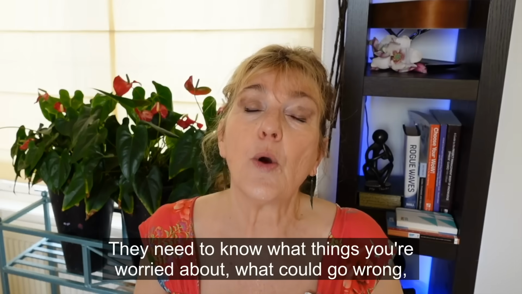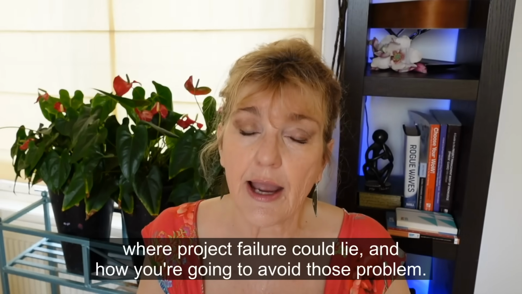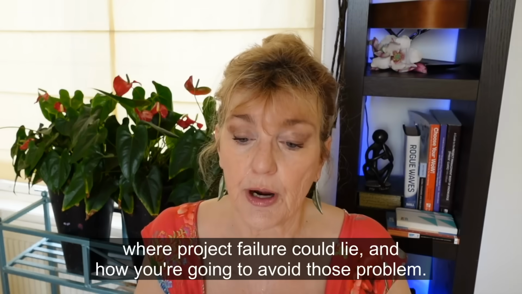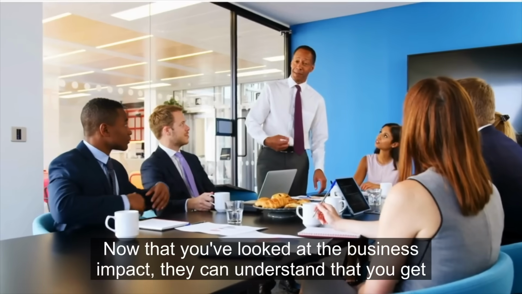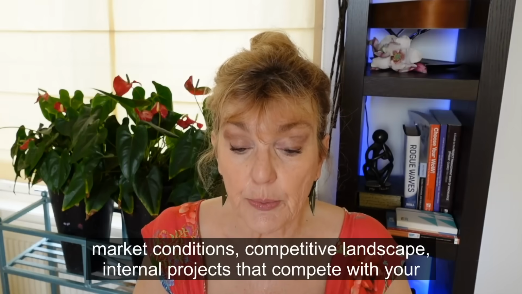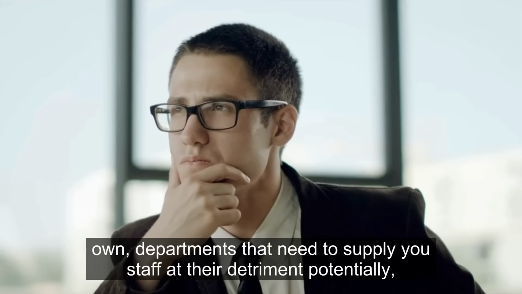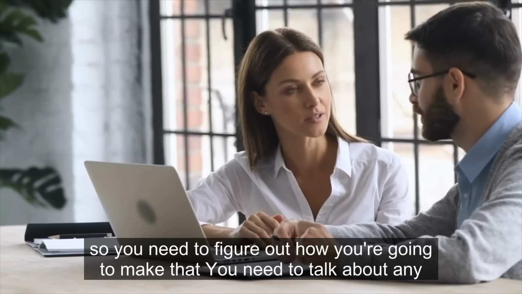They need to know what things you're worried about, what could go wrong, where project failure could lie, and how you're going to avoid those problems. Now that you've looked at the business impact, they can understand that you get market conditions, competitive landscape, internal projects that compete with your own, departments that need to supply you staff at their detriment potentially, so you need to figure out how you're going to make that work.